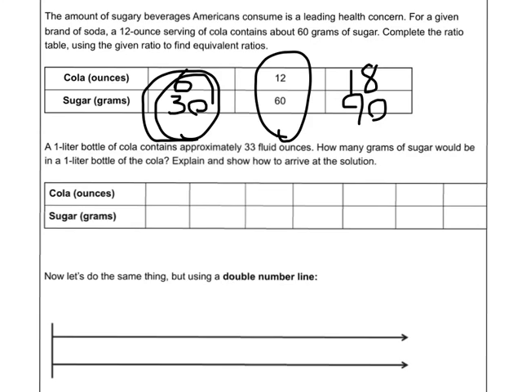Now that's going to help us out for the next problem. A 1 liter bottle of cola contains approximately 33 fluid ounces. How many grams of sugar would be in a 1 liter bottle of the cola? Explain and show how to arrive at the solution. So I already have some work done and I don't want to have to redo it. So 6 ounces to 30 grams, 12, 60, 18, 90.